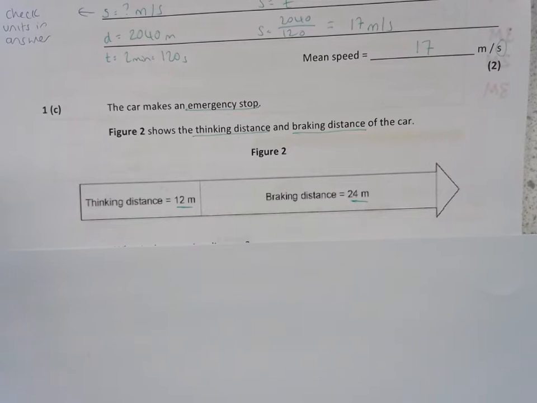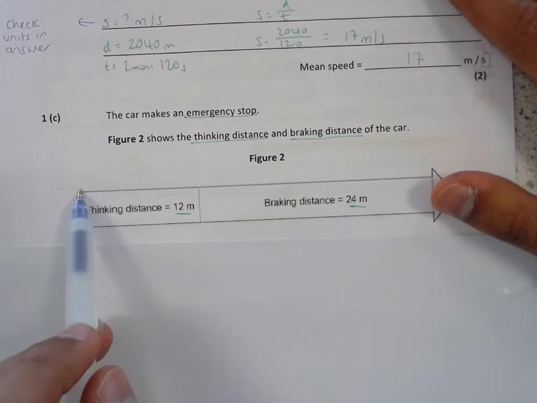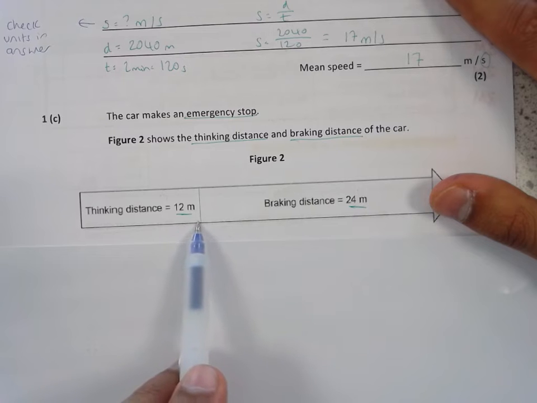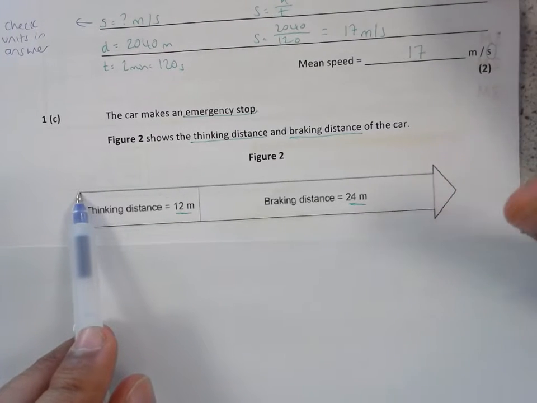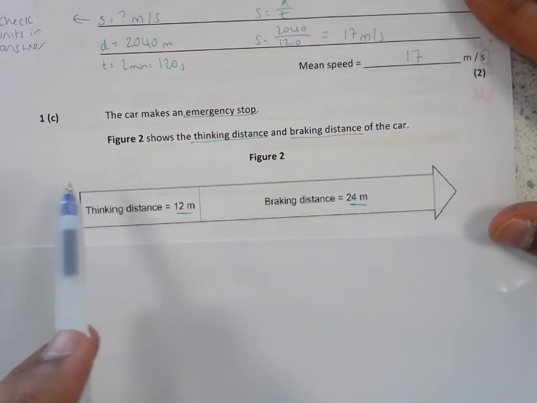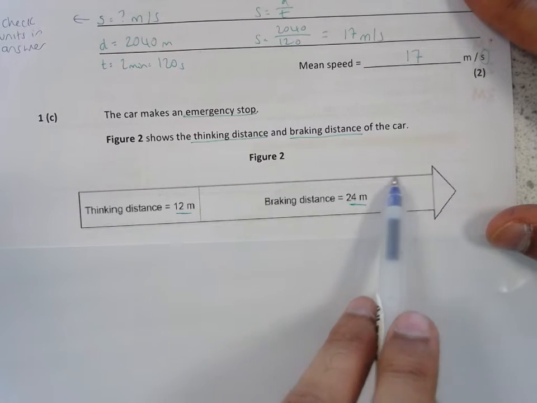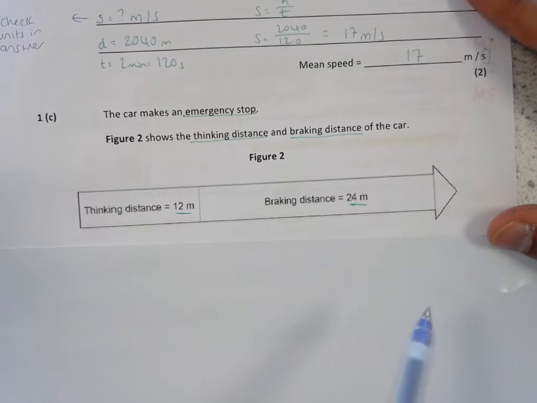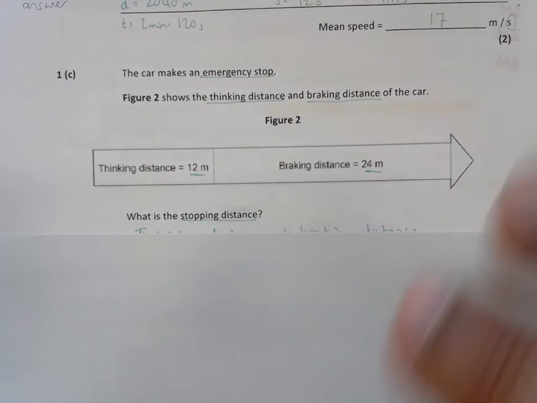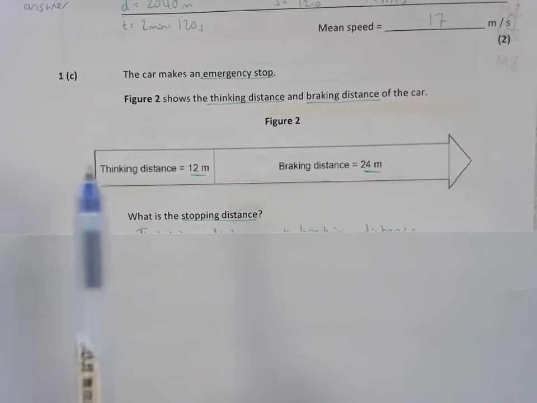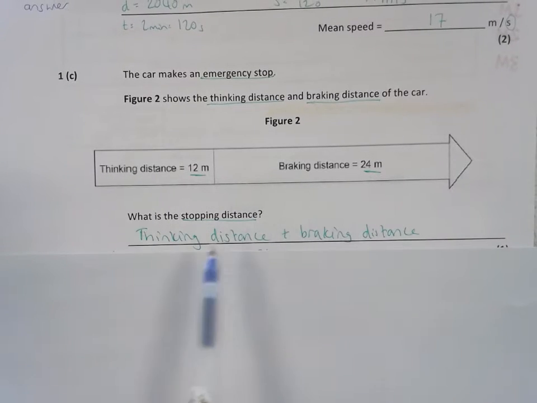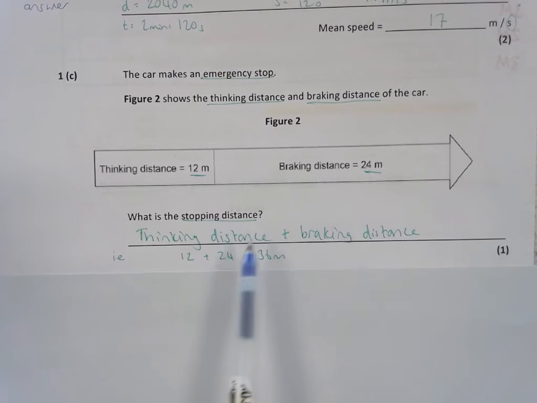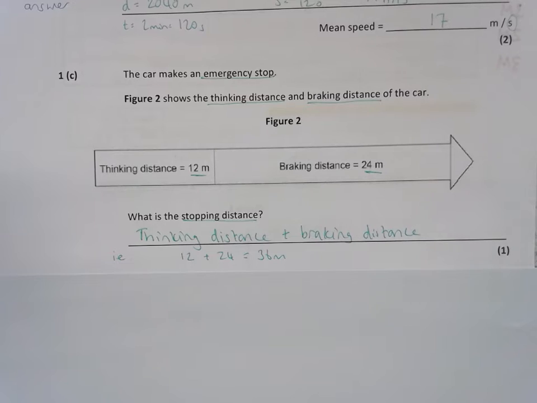Now, remember, this is how far the car travels when you see an obstacle and you think about pressing the brakes, and this is how far the car travels when applying the braking force. So, the stopping distance is the total, the sum of the thinking distance and the braking distance. So if you wrote thinking distance plus braking distance, you get a mark. If you just added the numbers together and wrote 36 meters, you also get a mark.